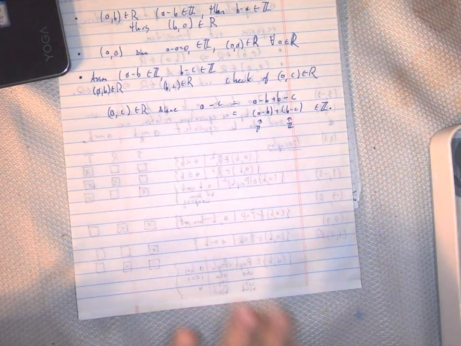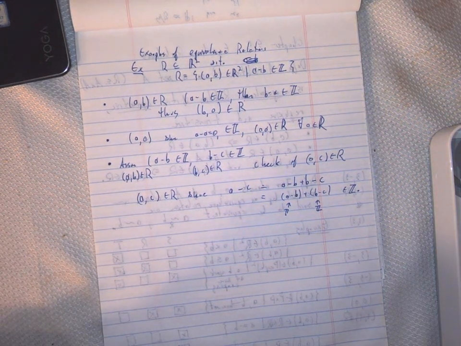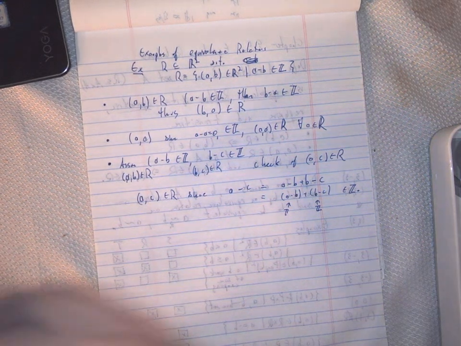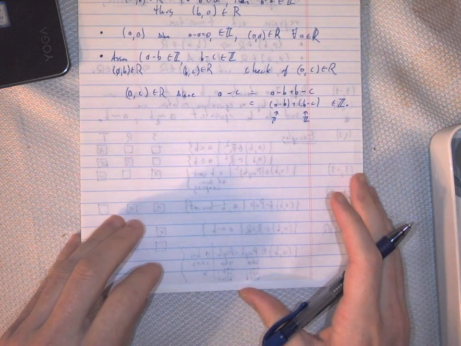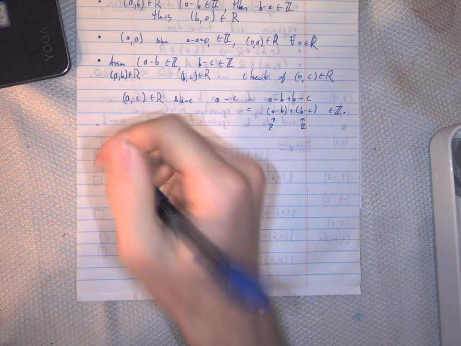So these are the checks that I do to ensure that this relation on R squared, or this relation on the real numbers, is an equivalence relation. This is kind of a fun one, and more or less it is the same idea as the next important equivalence relation.